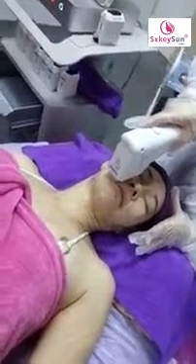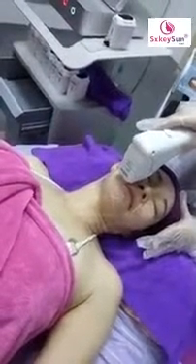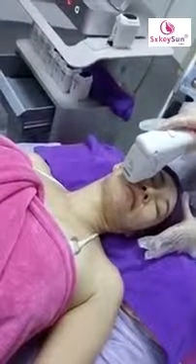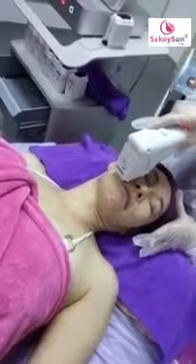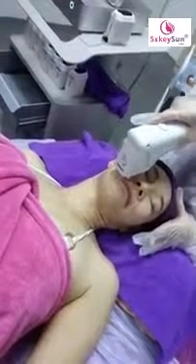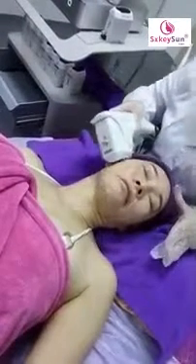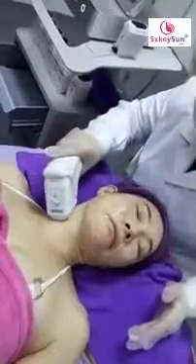And so as you can see, we're carrying on with the treatment and we're delivering the energy. Normally, once again, what you do is you start at a low power setting and increase the power setting as you go along.